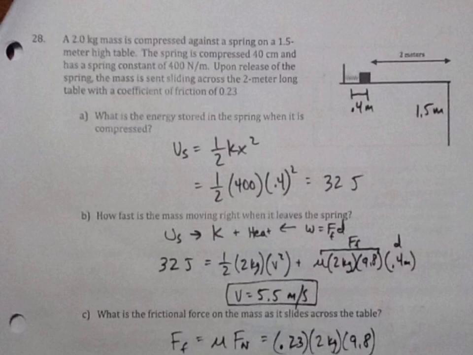We know the mass of the block, 2 kilograms, solve for v from that v squared, but again we have to also include the fact that some of that is being lost to heat. Now heat is a form of energy, and whenever we lose heat due to friction, there is work being done by friction. So we know that work is equal to force times distance, specifically the force of friction in this case, because that's what's providing the heat.